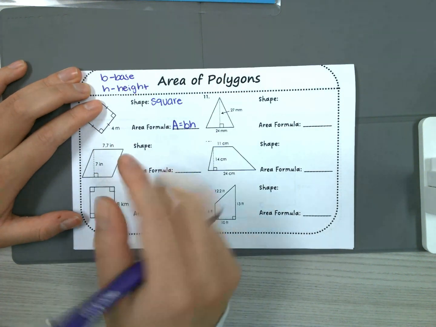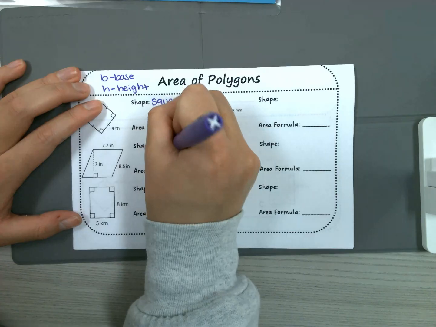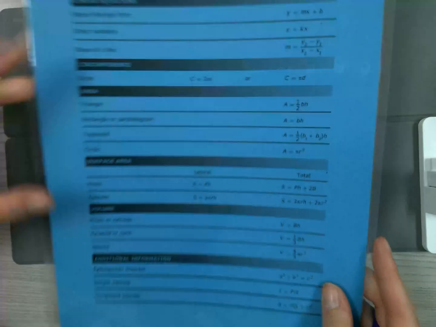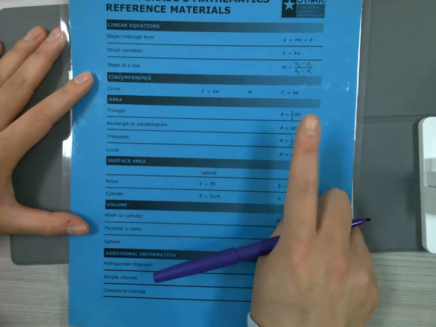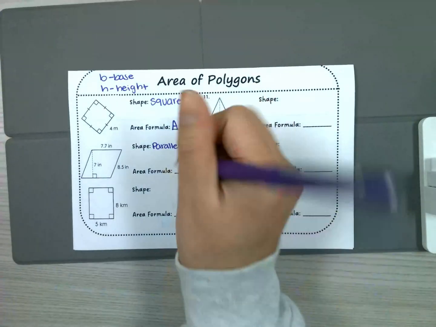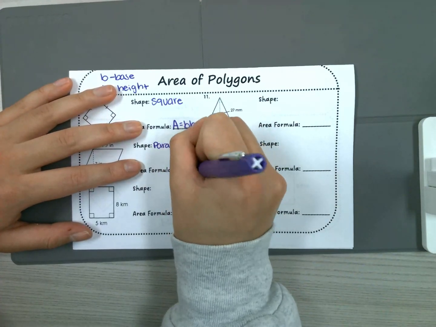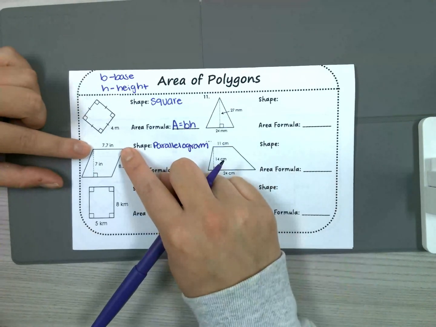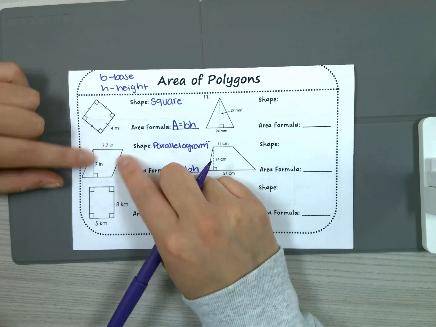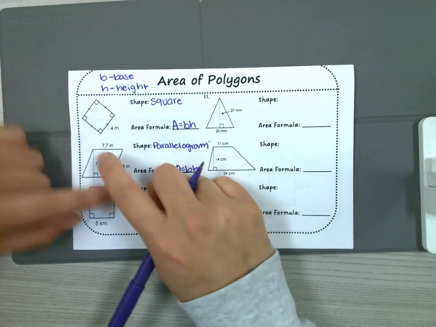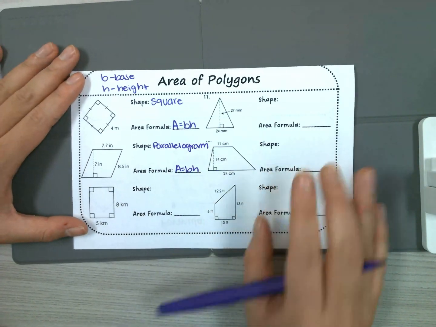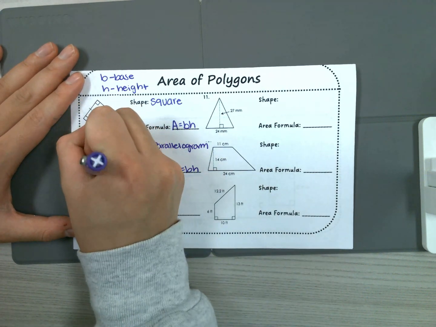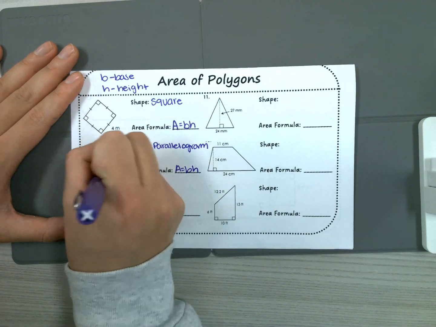The next shape we have is a parallelogram. If we take a quick look at our STAR reference material again, a parallelogram is also using the same formula. A is equal to lowercase b, lowercase h. What makes a parallelogram is that two opposite sides are parallel. So these sides are parallel to each other, and these sides are parallel to each other. Another thing about base and height that you'll hear me repeat a lot is that the base and the height always meet at a 90-degree angle.